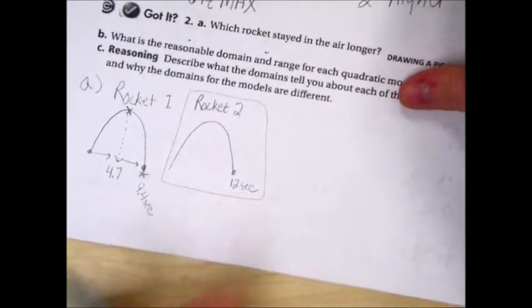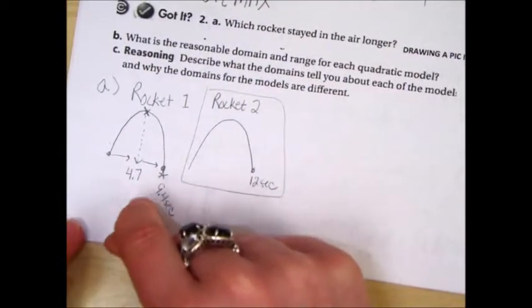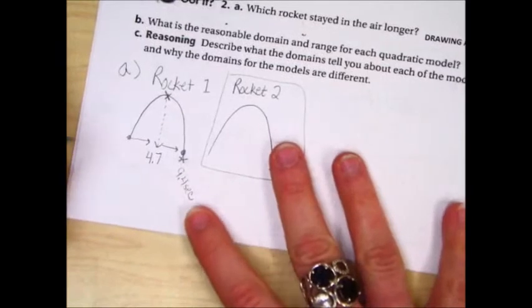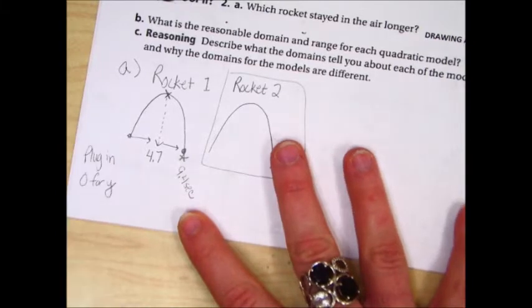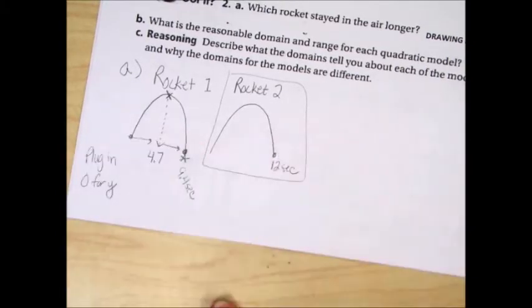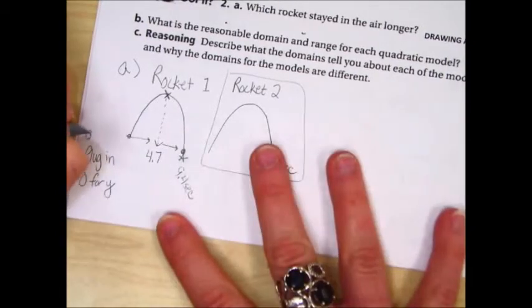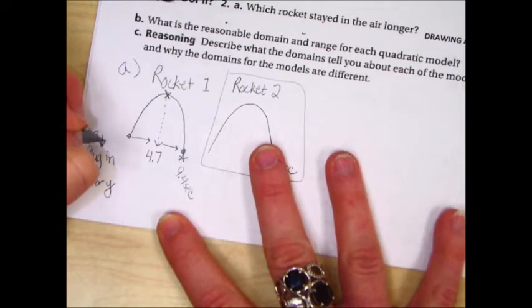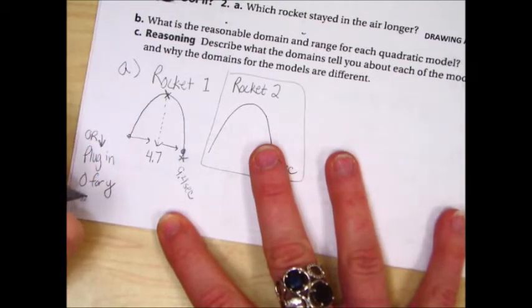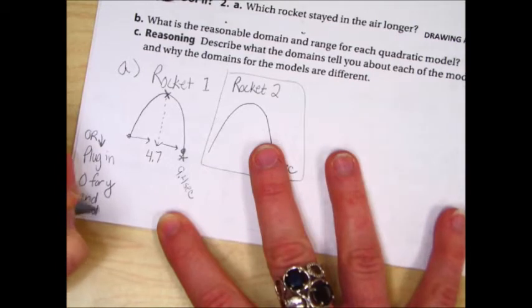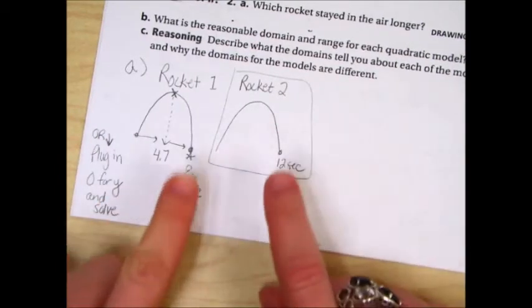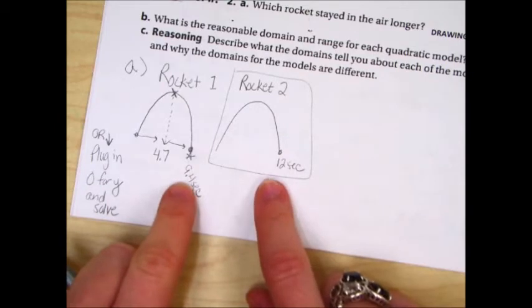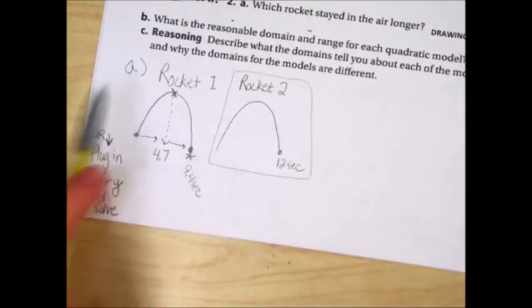Now how could you do this mathematically for part A? You could plug in 0 for y and solve, or you can just kind of eye it up. But it's good to know that you have options. This would be the more mathematically exact answer, but we can clearly use this answer to let us know that rocket 2 stayed in the air longer.